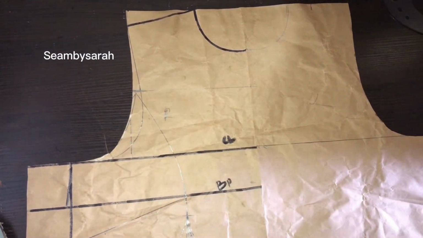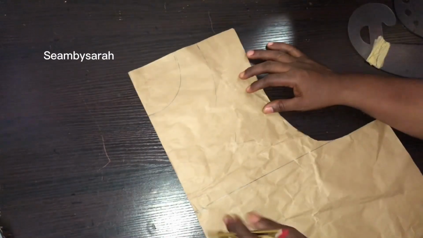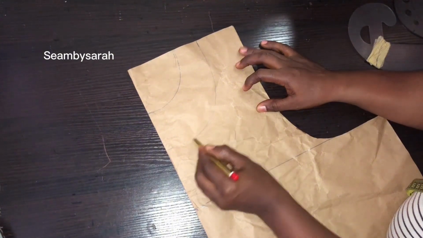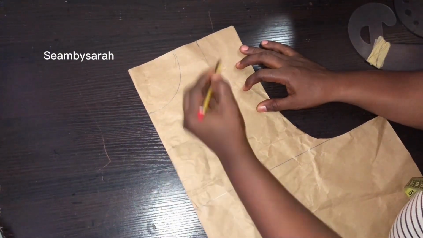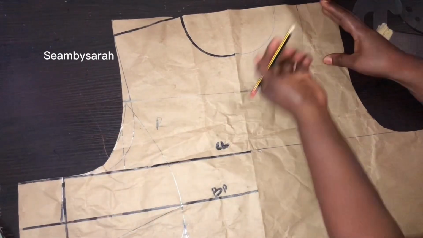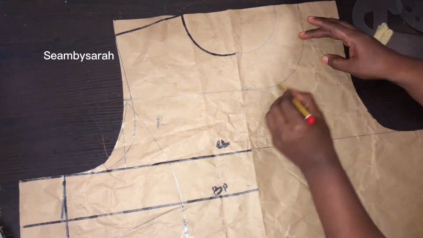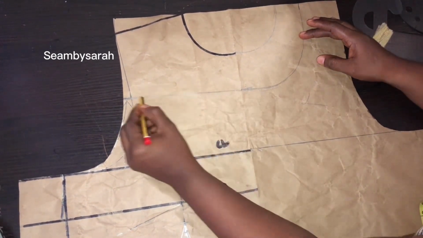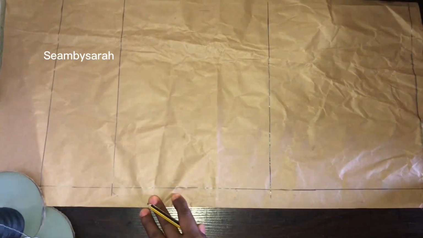Let me fold my pattern paper. So after folding the pattern paper, this is what we have for the neckline. So now this is it. When the pattern paper is open, this is it. So now cut out the neckline. I'm done with the cutting of the front pattern.